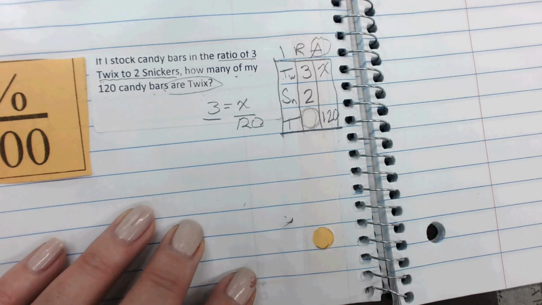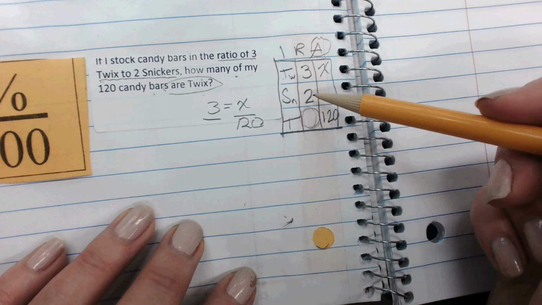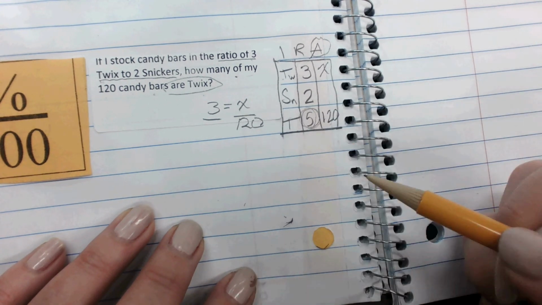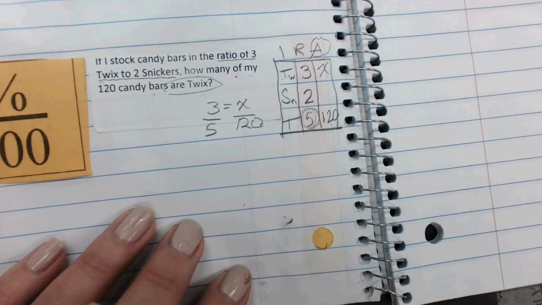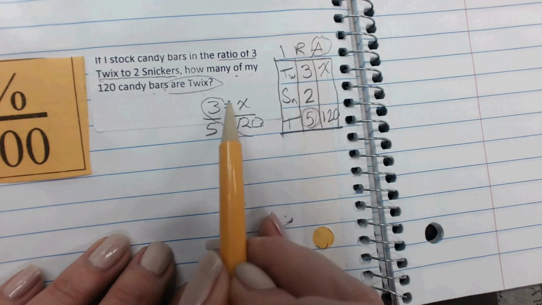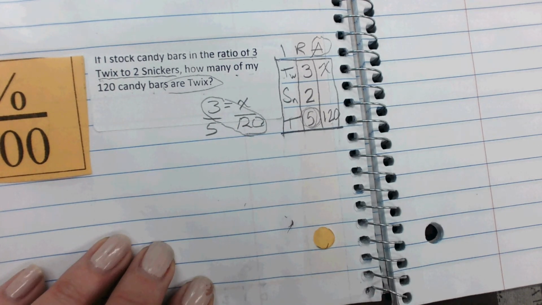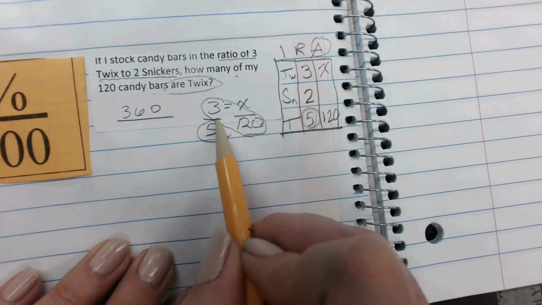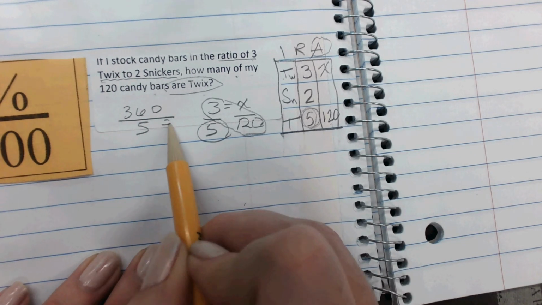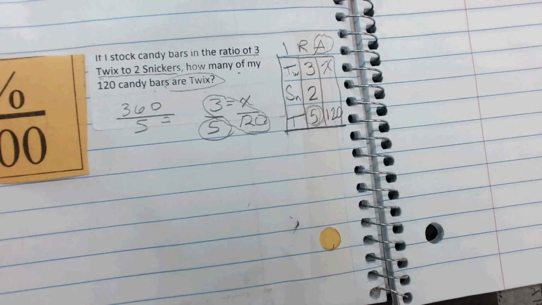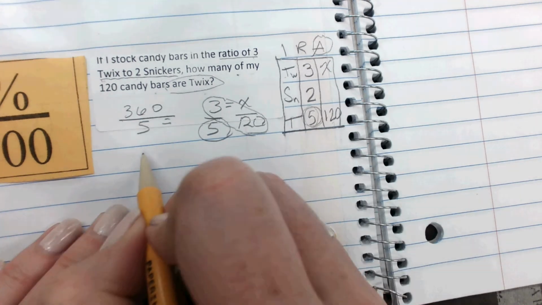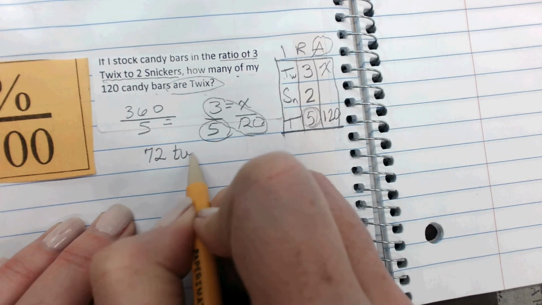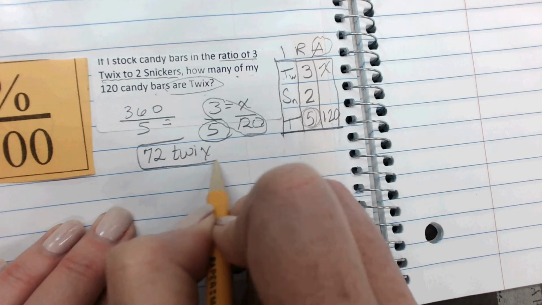How many total candy bars is there in my ratio? 3 Twix and 2 Snickers means I had 5. Now this problem is ready to be solved. 3 times 120 is 360, divided by 5, and 360 divided by 5 is equal to 72. So 72 Twix.